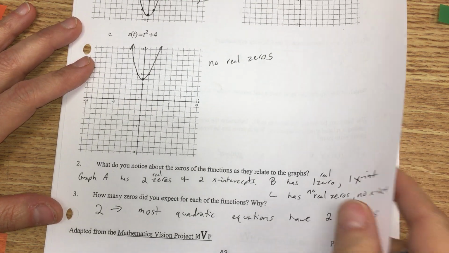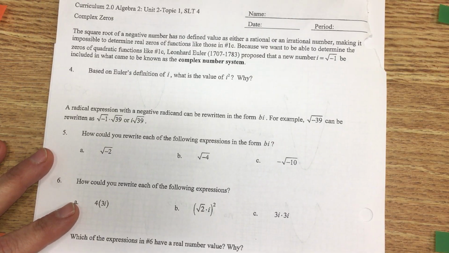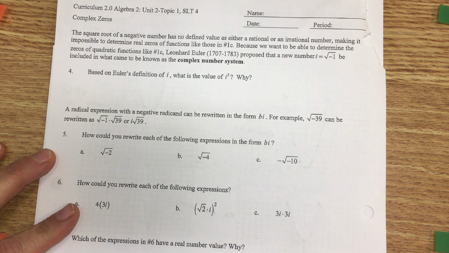All right, so what does this have to do with SLT for complex zeros? Well, with these graphs, we looked for the real zeros. Take a minute and read the top paragraph on page 44.